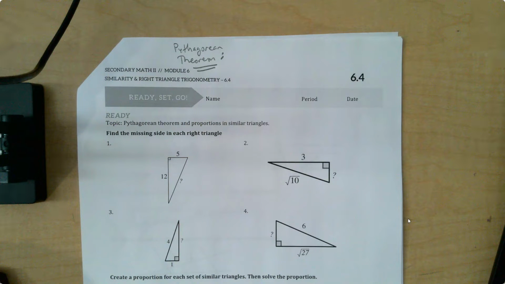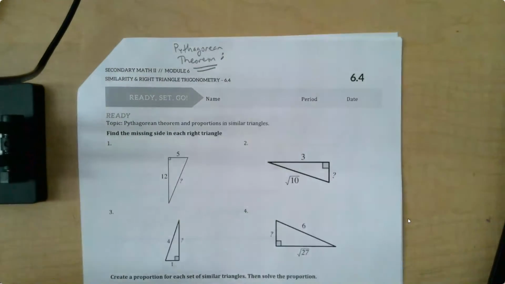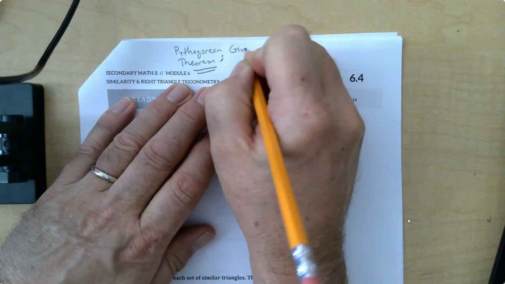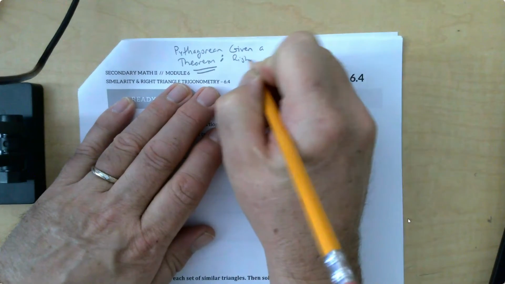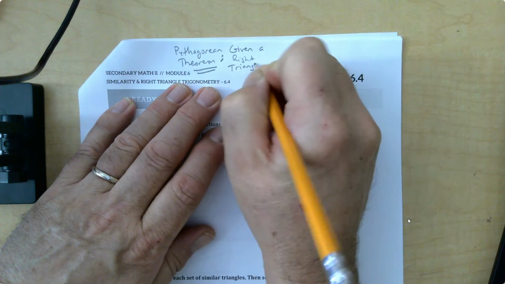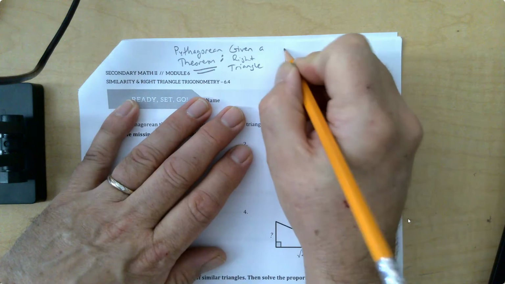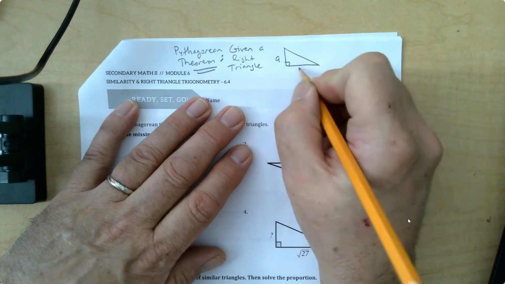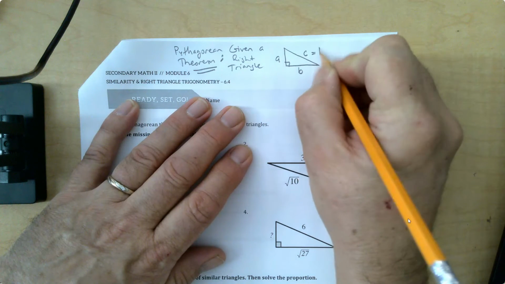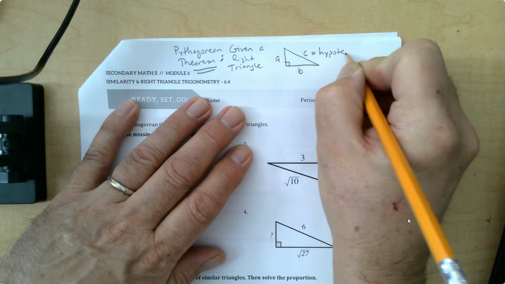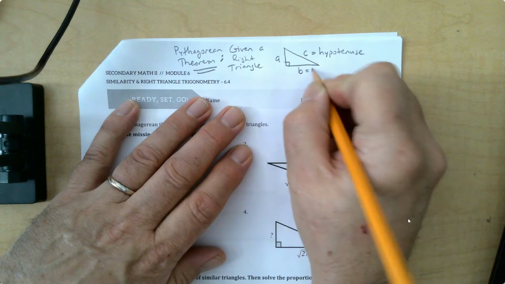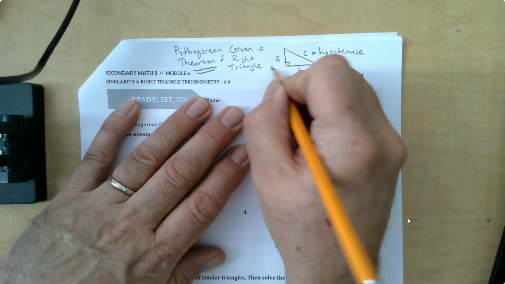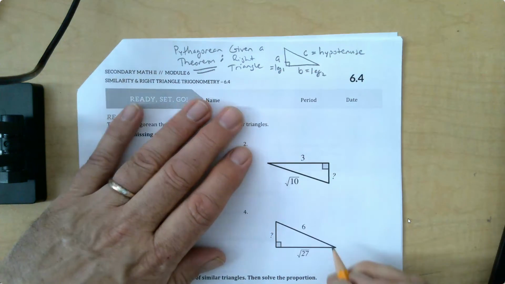So here I've got a leg missing. This is the one that I'm going to do. I'm going to do number 2. First, I want to write the Pythagorean theorem down. So the Pythagorean theorem states, given a right triangle, A, B, and C, C is equal to the hypotenuse, B is leg 2, and A is leg 1.